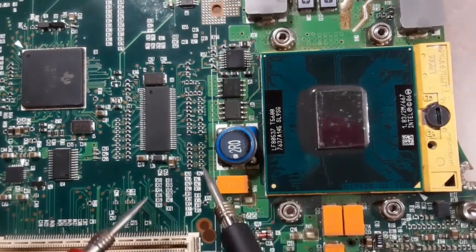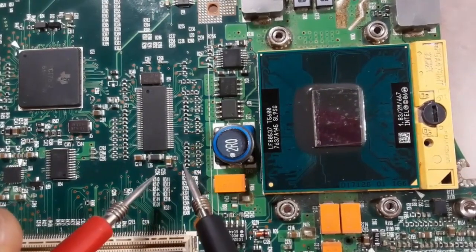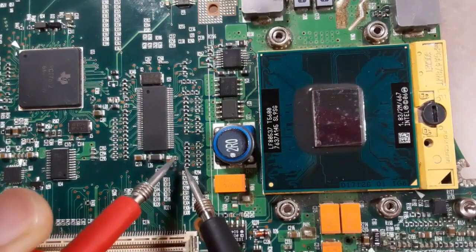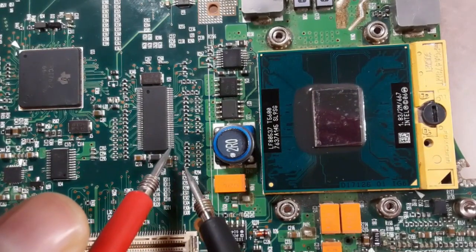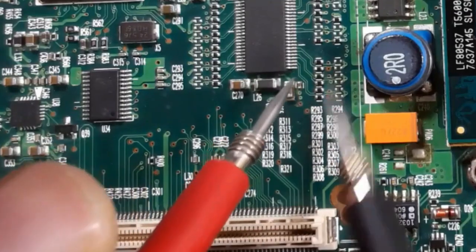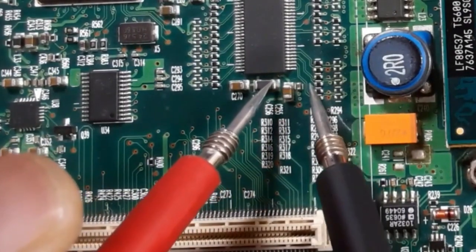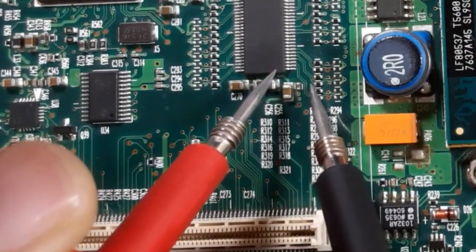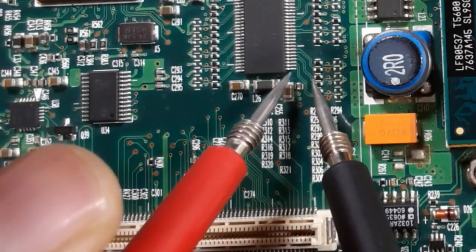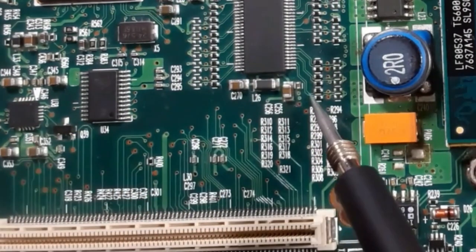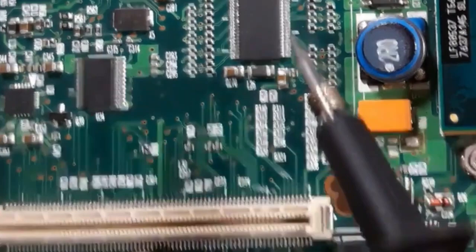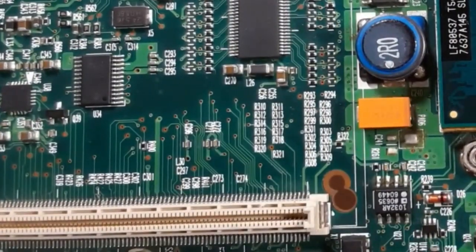So let's check this resistor. It is connected to what? To this pin here, the second pin. But this one here is connected to pin number 4, because we have buses here. I followed just the buses without using the schematic.